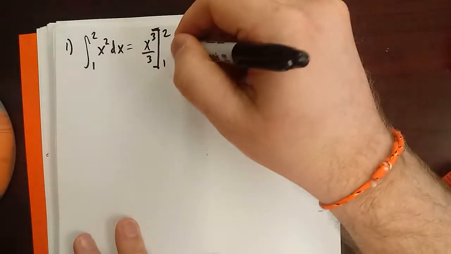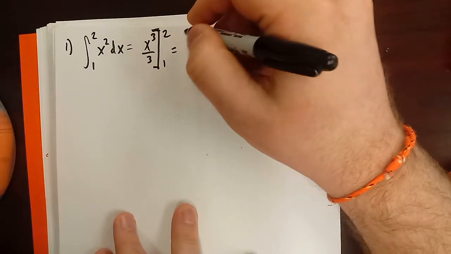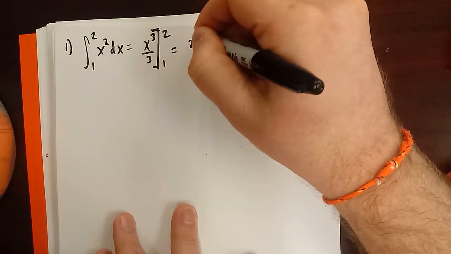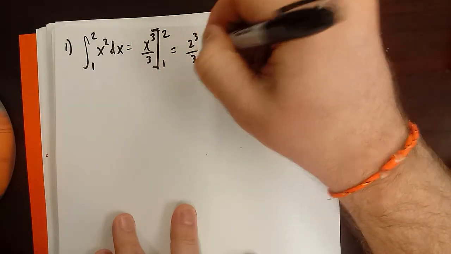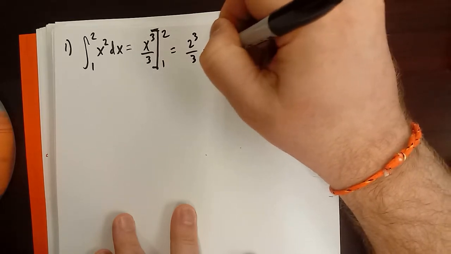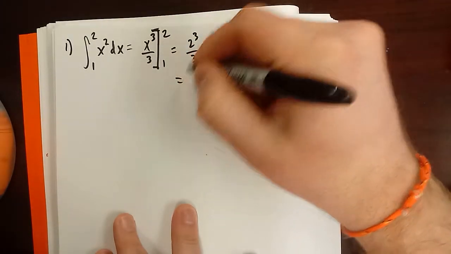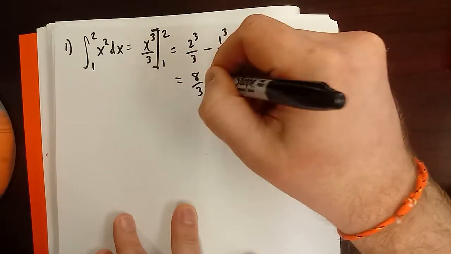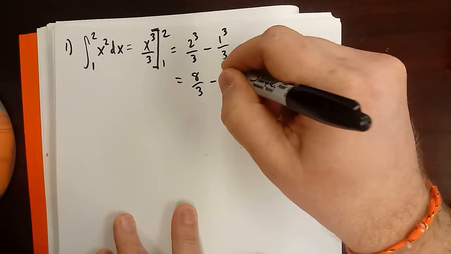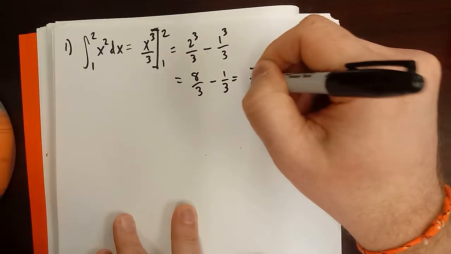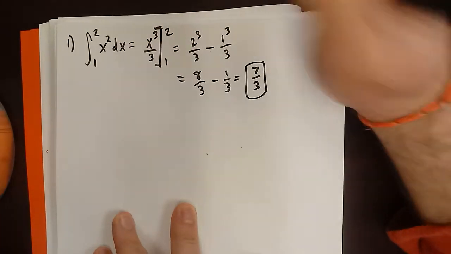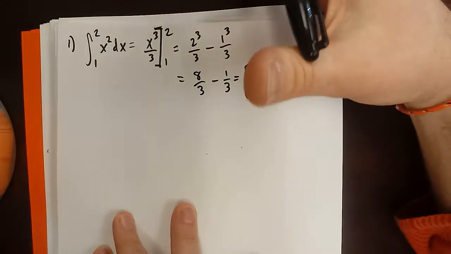All we do is plug in the 2. So we get 2 cubed over 3 minus 1 cubed over 3. 2 cubed over 3 is 8 thirds, minus 1 cubed is 1, so minus 1 third. I get 7 thirds. And I want to make sure that I draw all the links and everything.